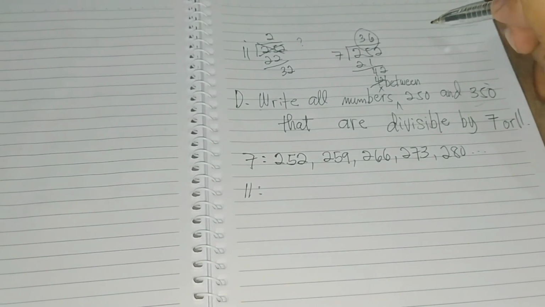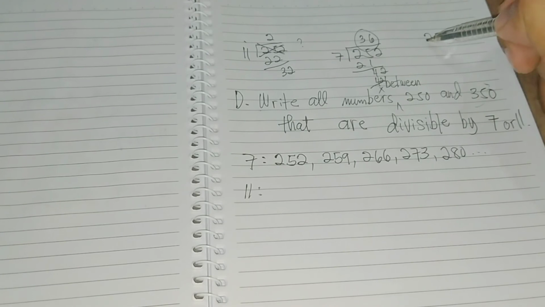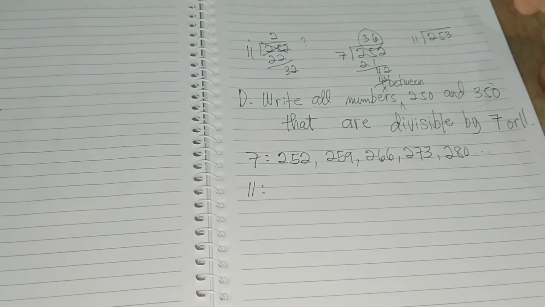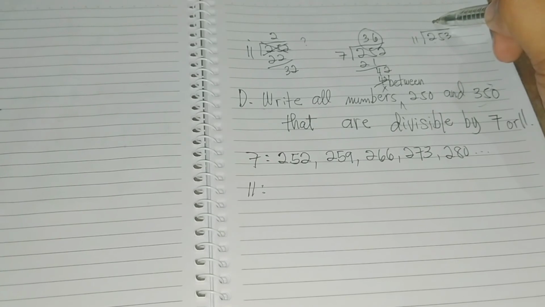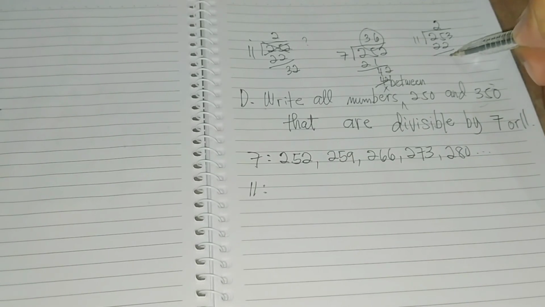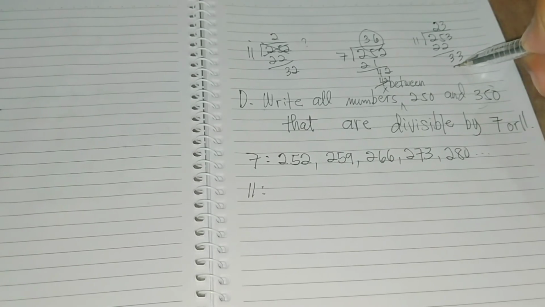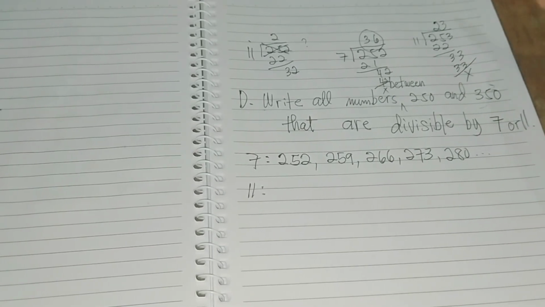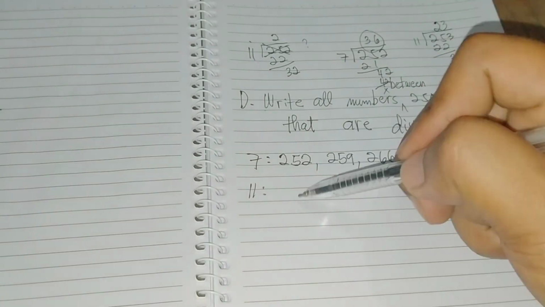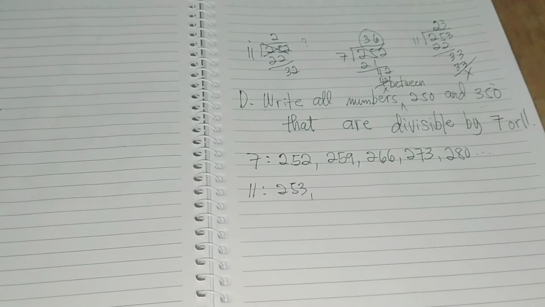So we'll try 253 divided by 11. Let's try 25 first. 2, so 22, 3. 33 divided by 11, that's 3, and boom, no remainder. So therefore 253 is divisible by 11.